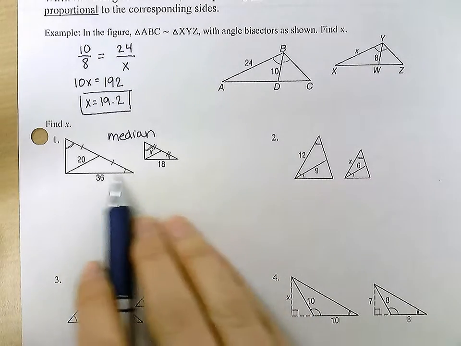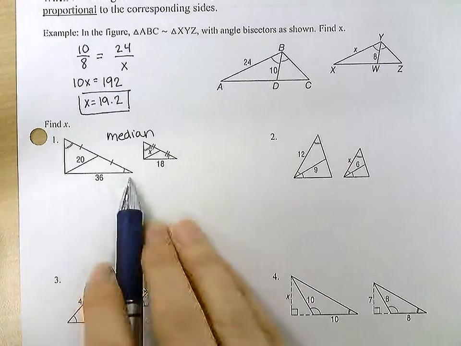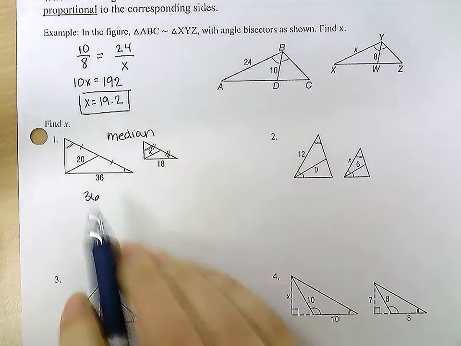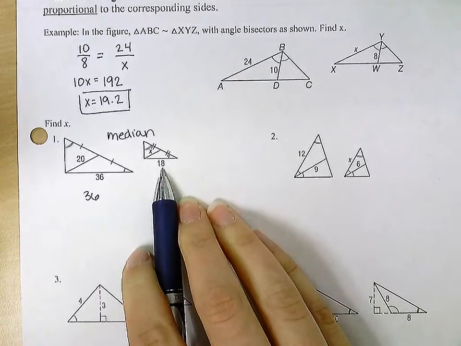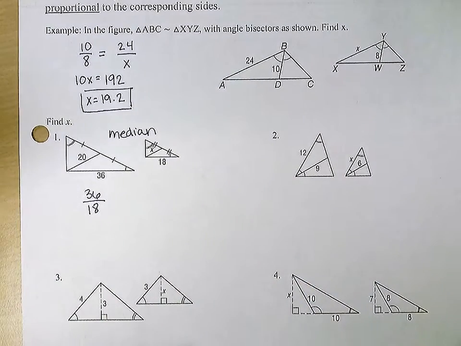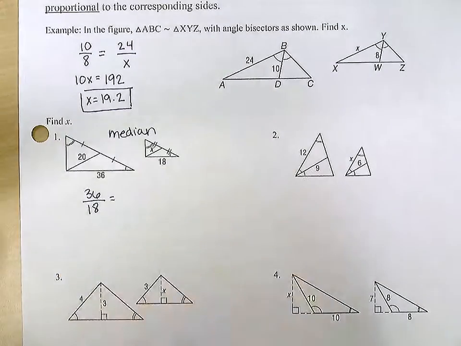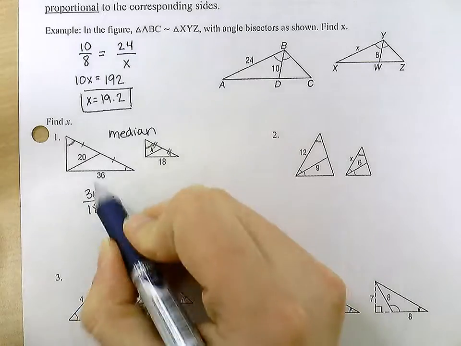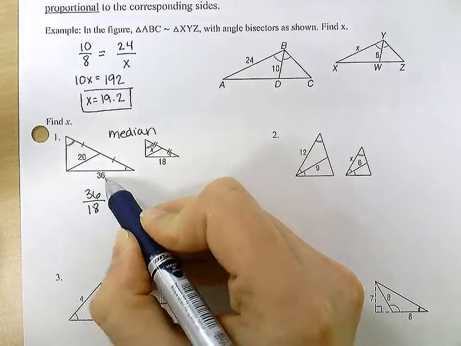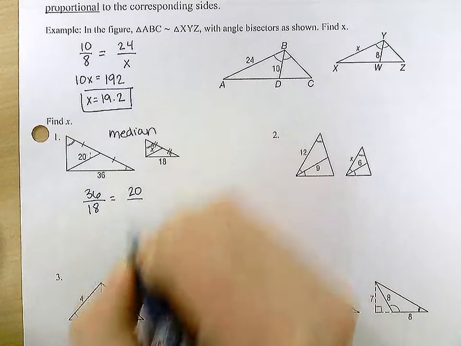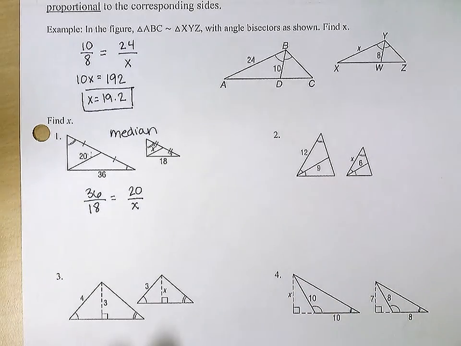So I can take whichever one you want to start with. I'll start with 36 this time. So this side of 36 is proportional to this side of 18. So I can create that ratio. Okay, that ratio is the same for the medians in both of those triangles as well. So since I started with 36 here, I'll have to start with 20 over its similar side is x.